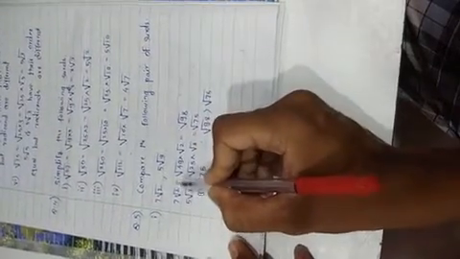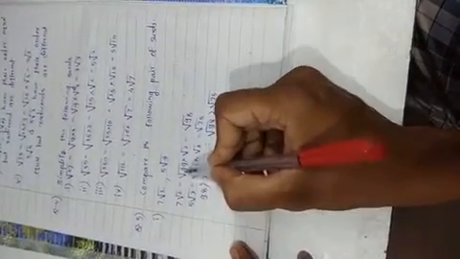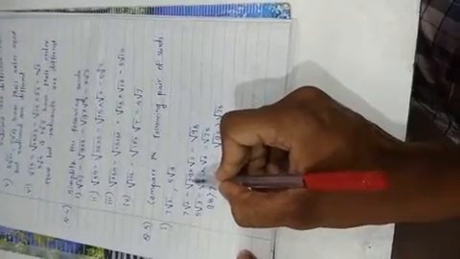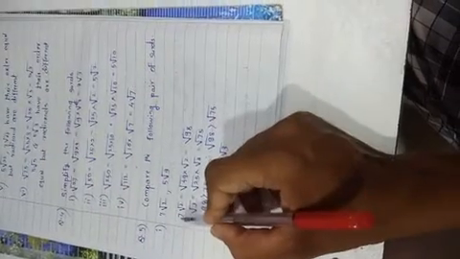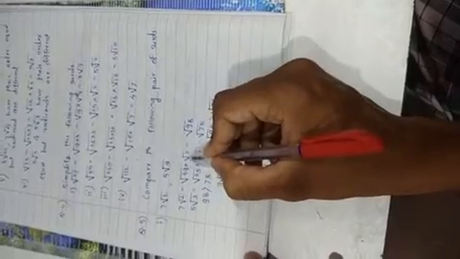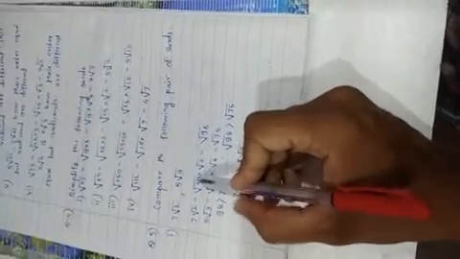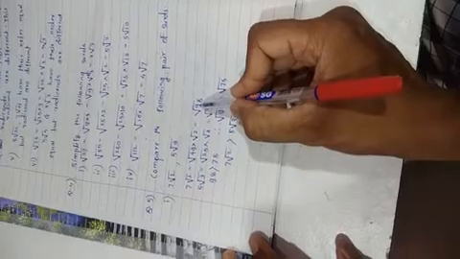7 root 2 is equal to, here students, we have to convert 7 into root 49, since the square root of 49 is 7. So 7 sevens are 49, into root 2. Here, these are both in the roots, so multiply the numbers: 49 into 2. So 49 2s are 98.